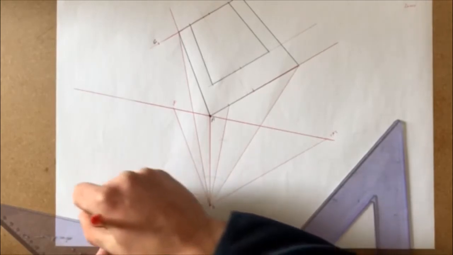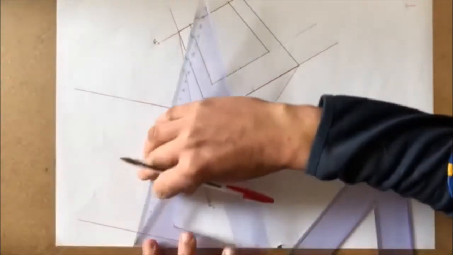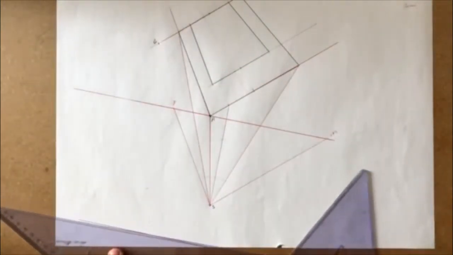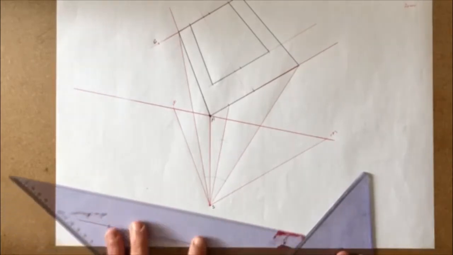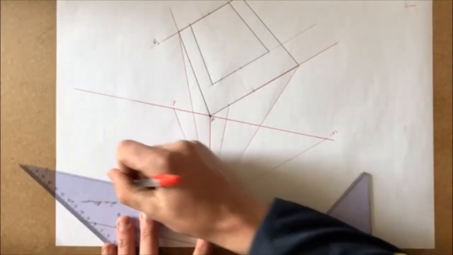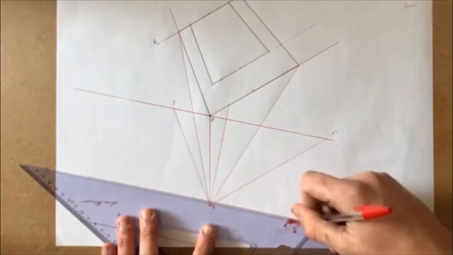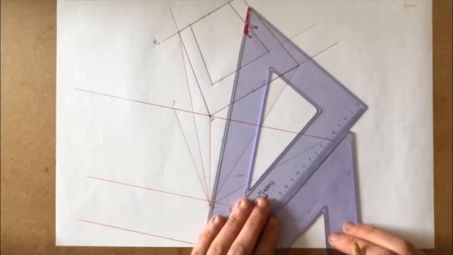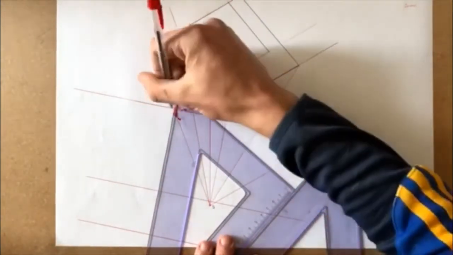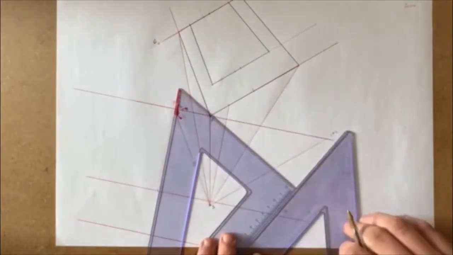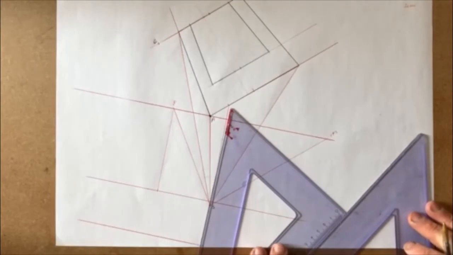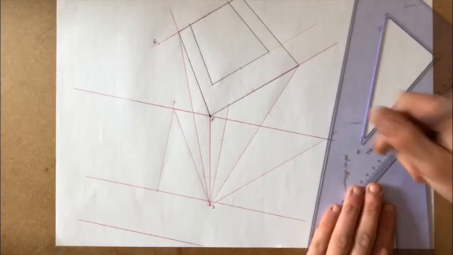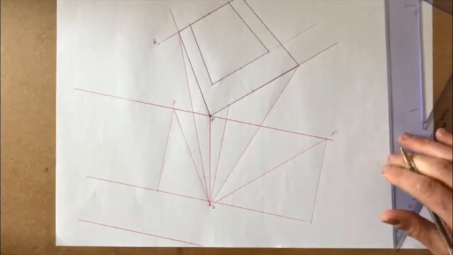So that's my ground line. Okay, and I'm going to come up 50 mil, which is 10 meters, for my horizon line. Now this is where it gets really handy if you have an adjustable set square, because you can just set up your angle here for bringing down all your points. So that's my VP1 on my horizon line. That's my VP2 there on my horizon line.